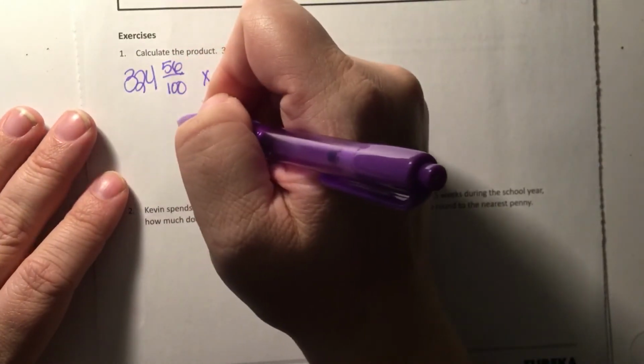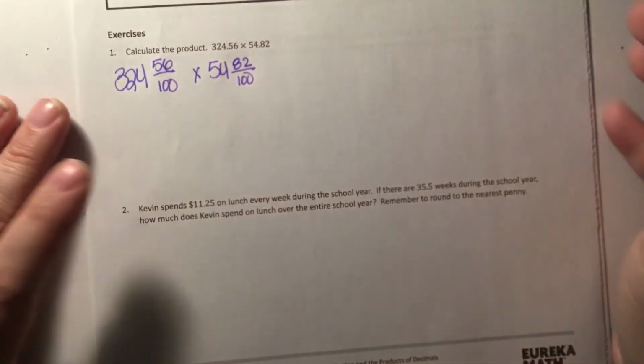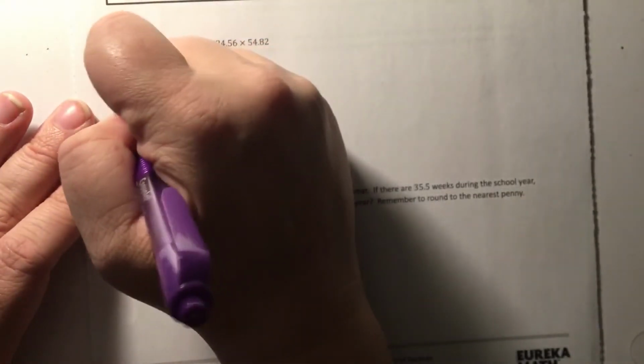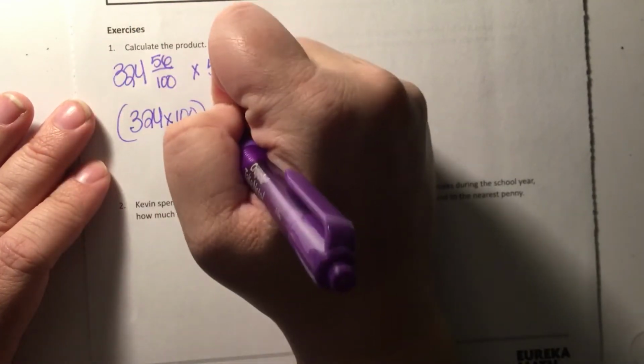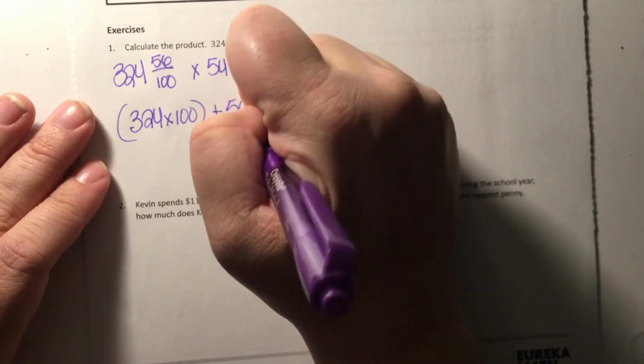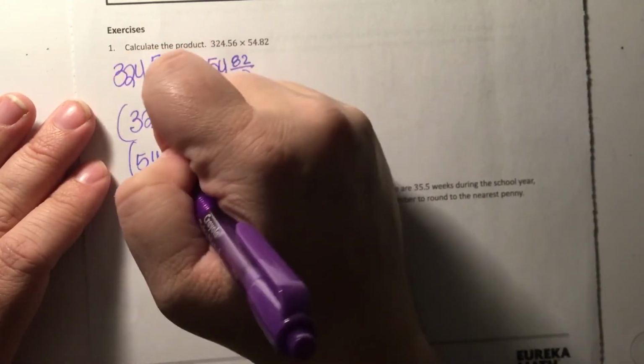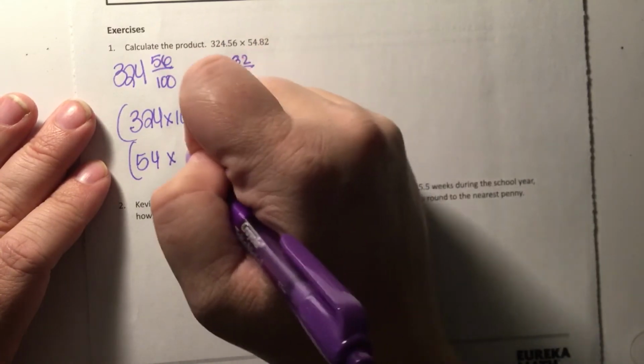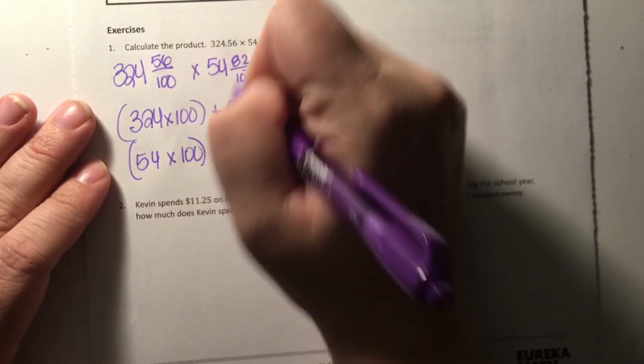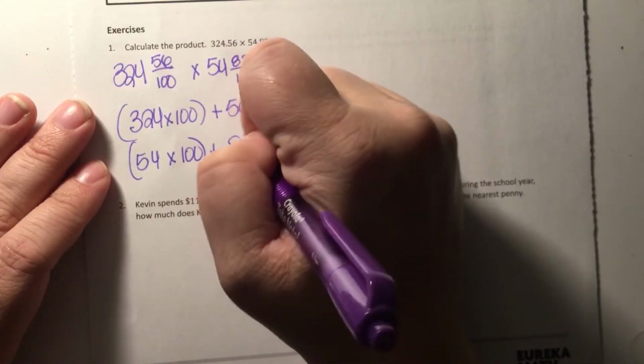So now I need to take these and put them into improper fractions, right? So the first one's going to be 324 times 100 plus 56, okay? And this one's going to be 54 times our denominator, 100, add our numerator.